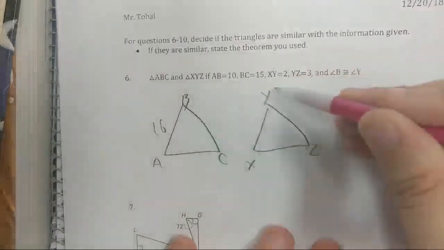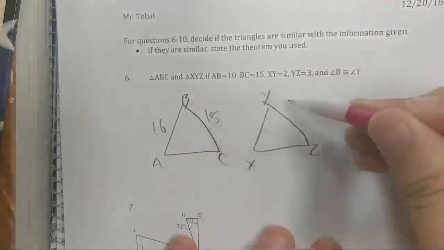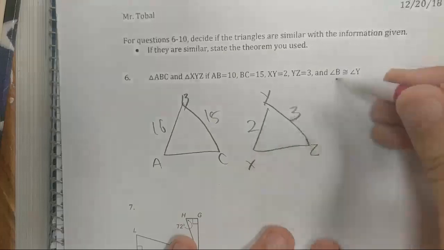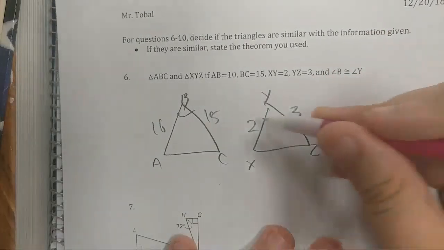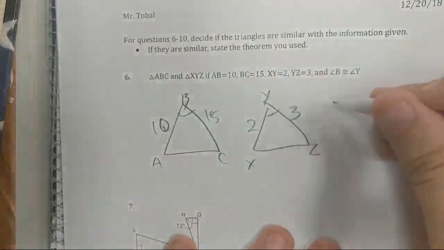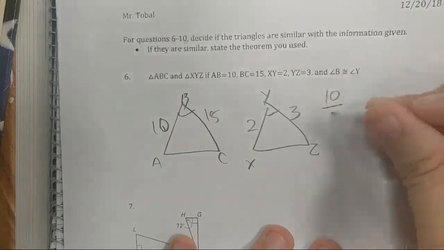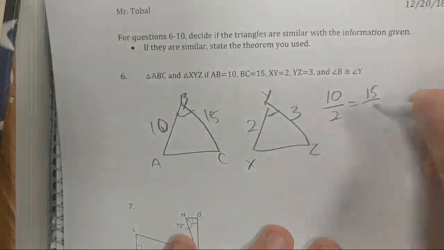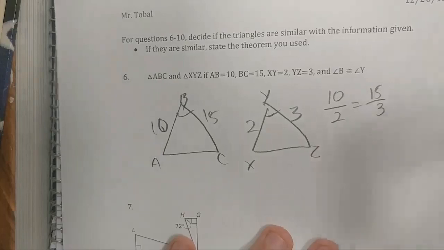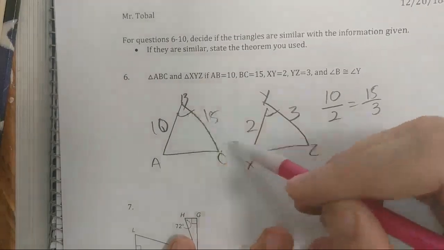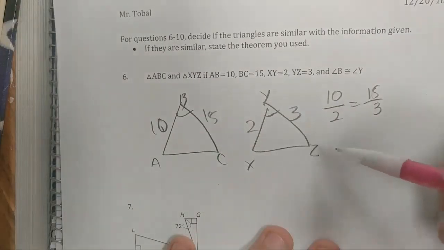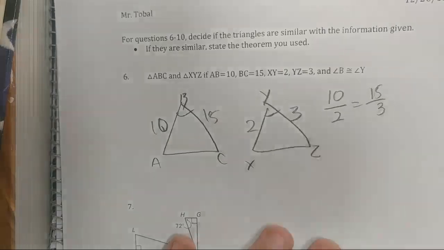AB is 10, and BC is 15, and XY is 2, and YZ is 3, and angle B is congruent to angle Y. So first we have to see if these sides are proportional. Is 10 the same proportion to 2 as 15 is to 3? Actually, wait, do we care about that? I have to make sure. B, C, X, Y. Wait, Y, Z, yeah. Do we care about that?